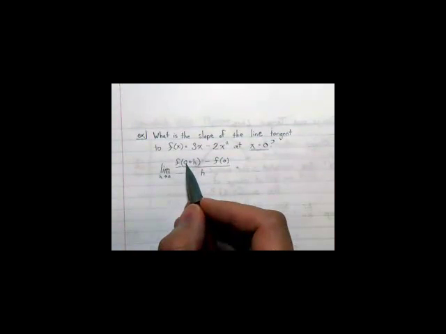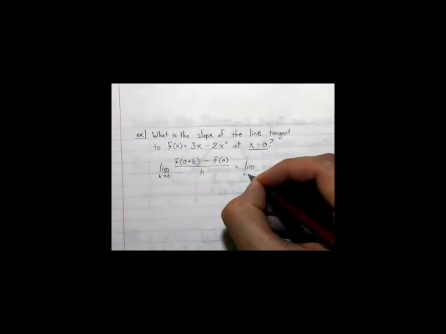Okay, so let's start plugging some stuff in. This is essentially just f of h, right? So we've got the limit as h approaches 0. f of h would be 3h minus 2h squared. And then what's f of 0 for this? It's not meant to be a difficult question. What's f of 0? 0, right? Okay, so minus 0, all divided by h.